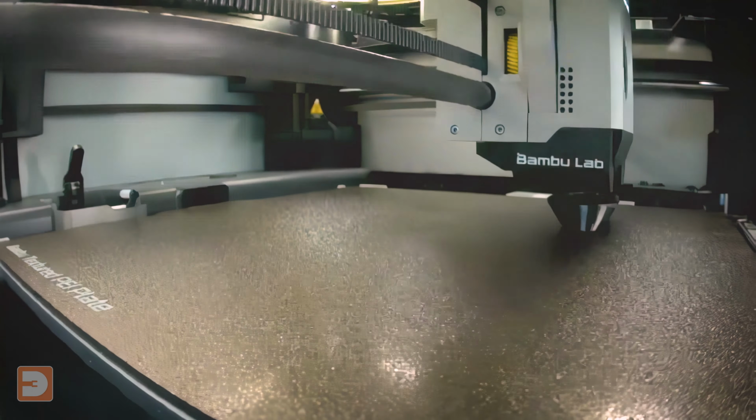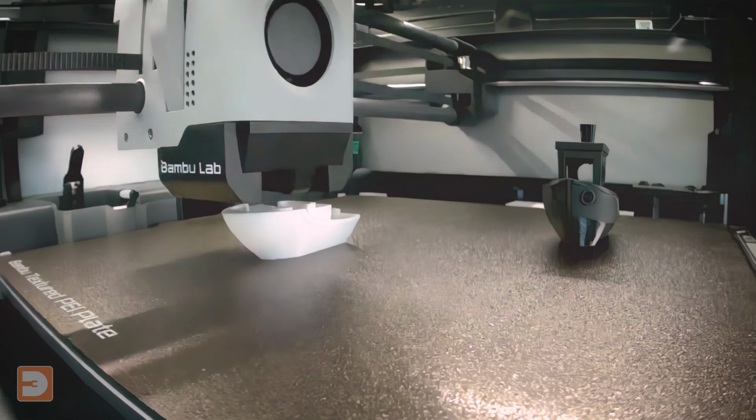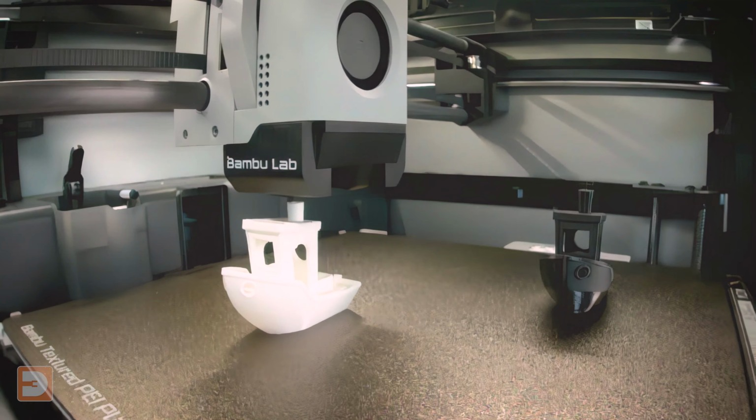But in Bambu Studio, you can also select to print by object, and with this selected, it's going to print one object in its entirety, move on to the next object, starting with layer 1 again, print that object in its entirety, and then move on again.